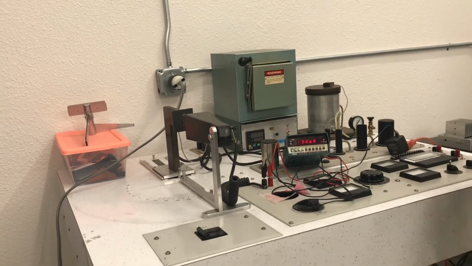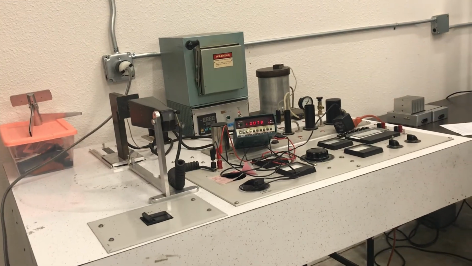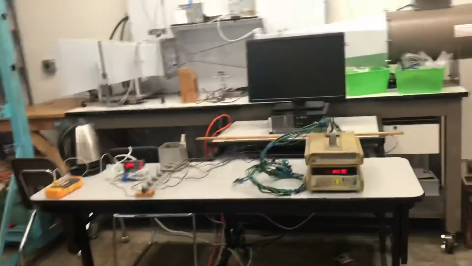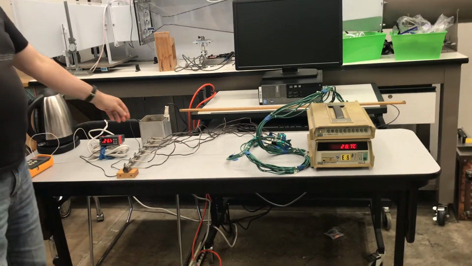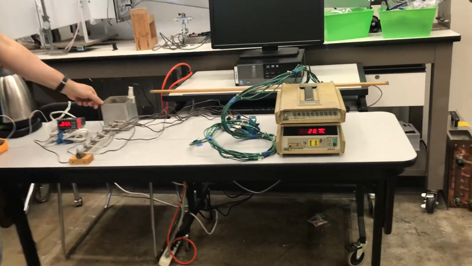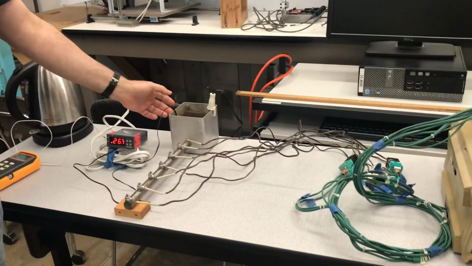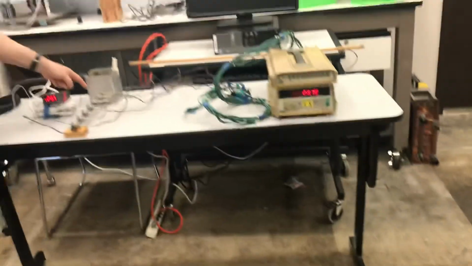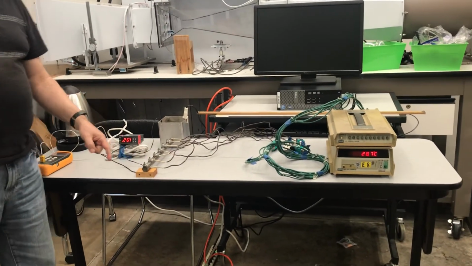So we've done this before, it shouldn't be an issue, right? So while this guy is approaching, because this is where we're gonna take our data, let's take a look at this experiment. Now, this is the fin. This is that stainless steel rod, right? And it's got 1, 2, 3, 4, 5, 6, 7 thermocouples.